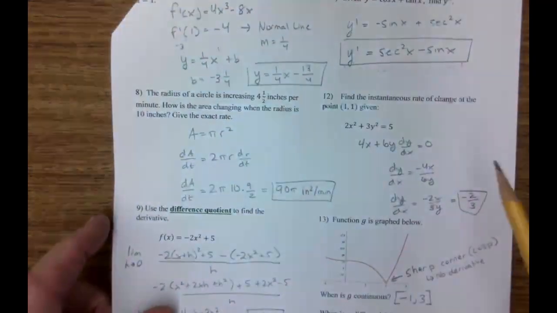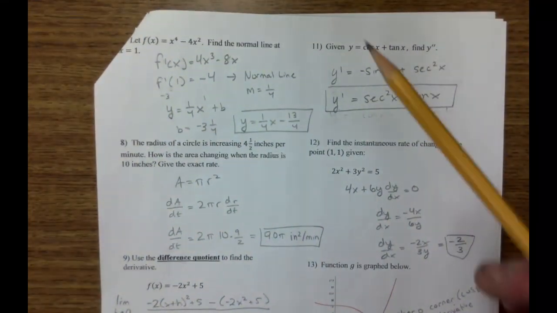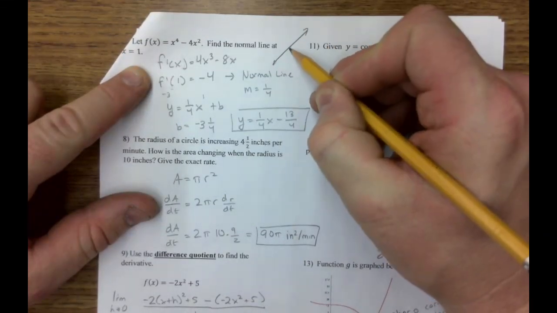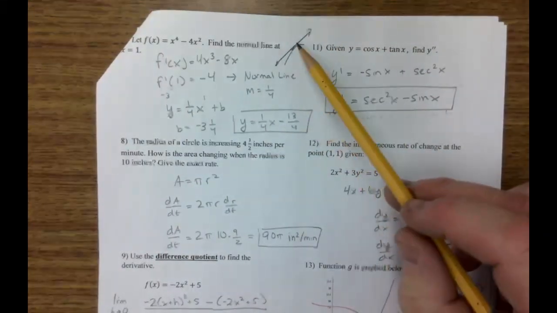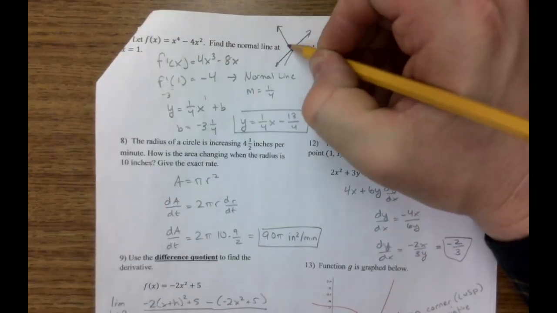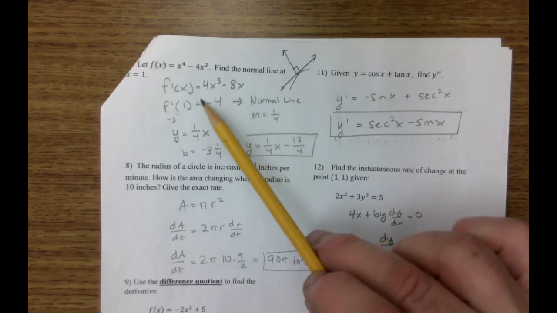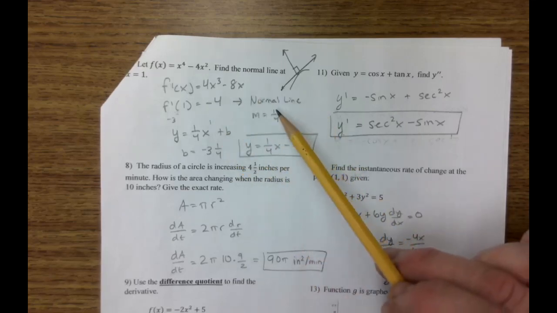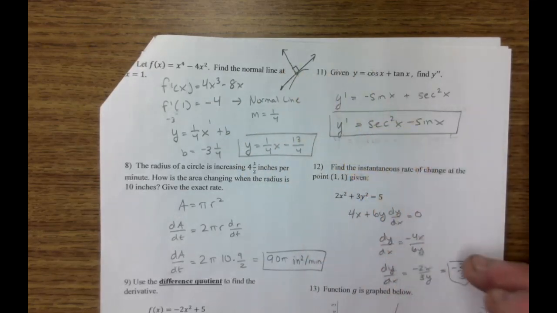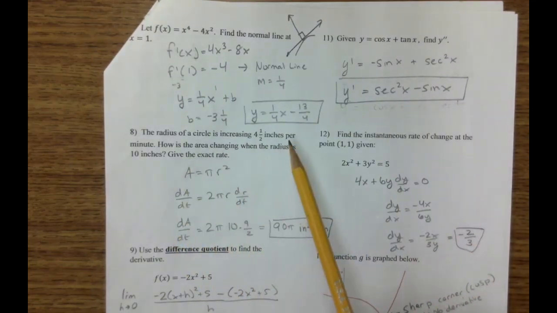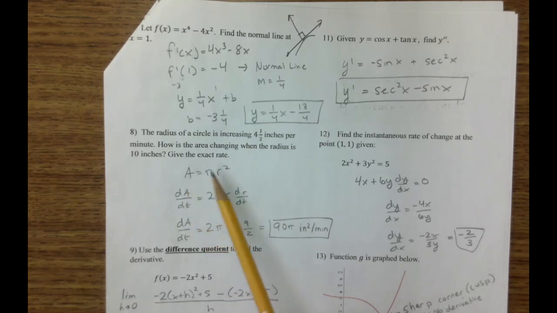All right, on page 2, number 7, find the normal line. Well, we've been doing tangents, and tangents are lines that are tangent. A normal line is just a line that is an opposite reciprocal. So if the tangent is -4, the normal is 1/4. It's just a perpendicular line at the tangent. Number 8 is a related rates problem. We have an area and a radius, and they're both changing with respect to time.